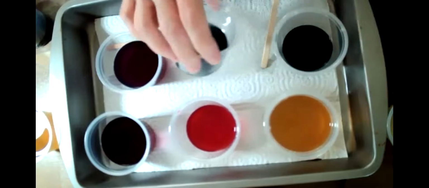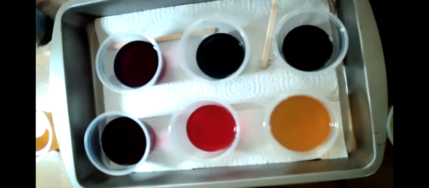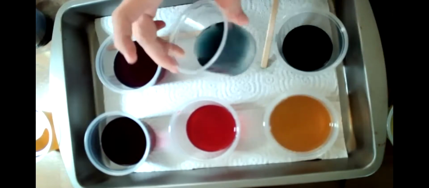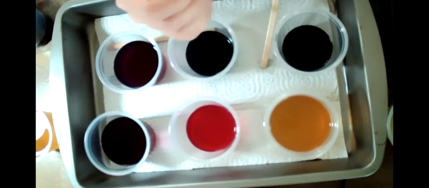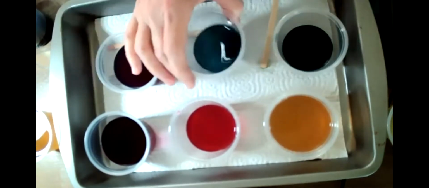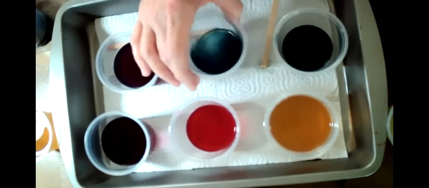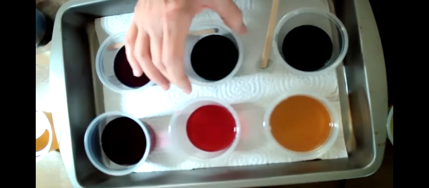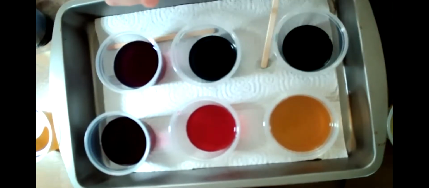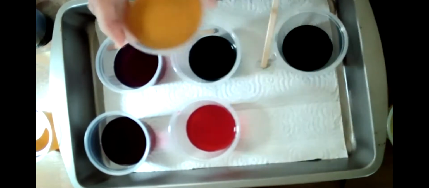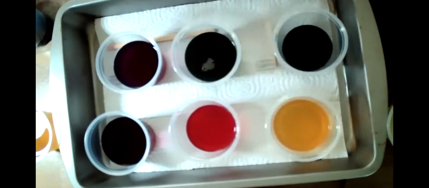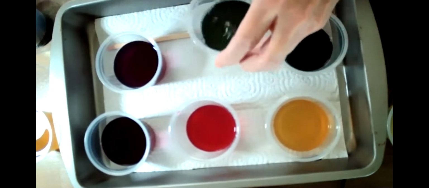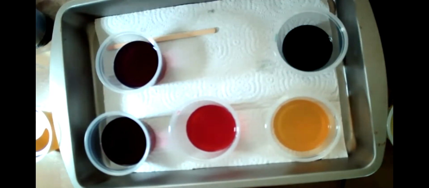All right, so I've got this blue here, and I want to make this even more green. Okay, so thinking about the color wheel, what color would I need to mix to this to make it even more green? All right, so on the color wheel, green is between yellow and blue. Okay, so I'm going to take some of my turmeric and I'm going to mix this in here. I'm going to dump some out because it's easier to see when it's not quite so thick.